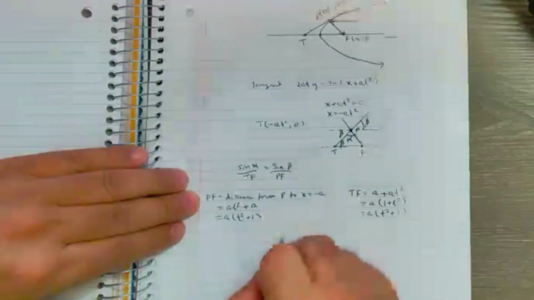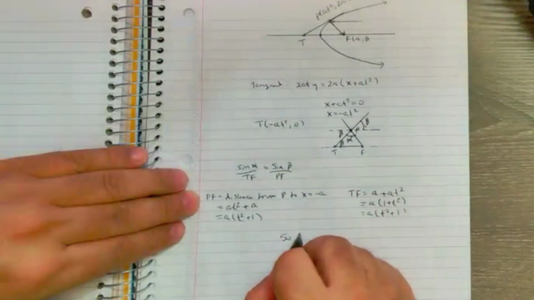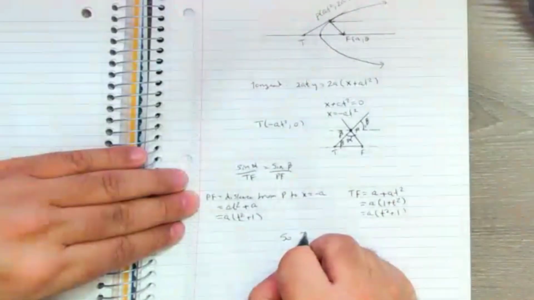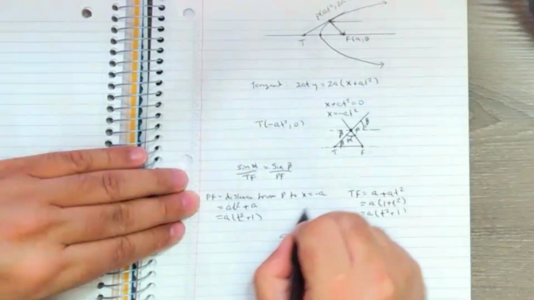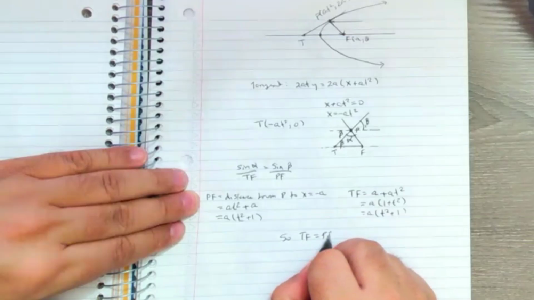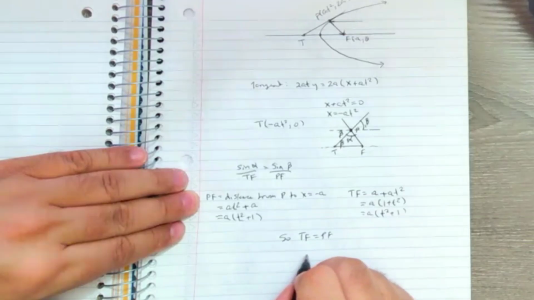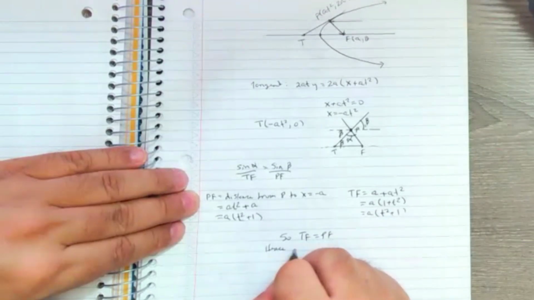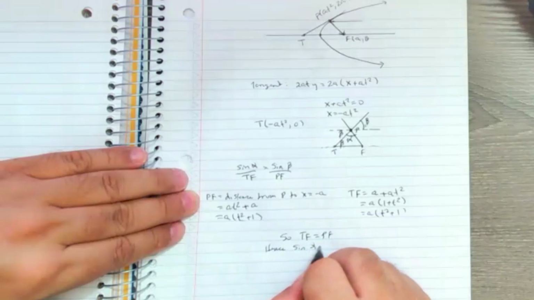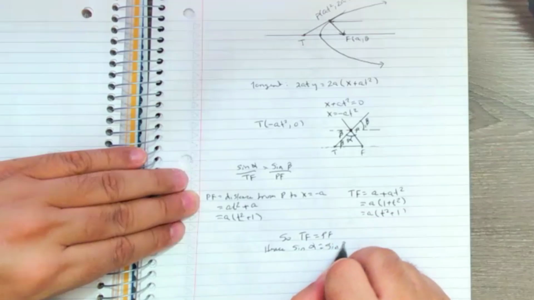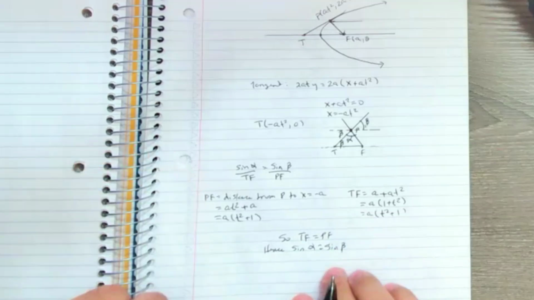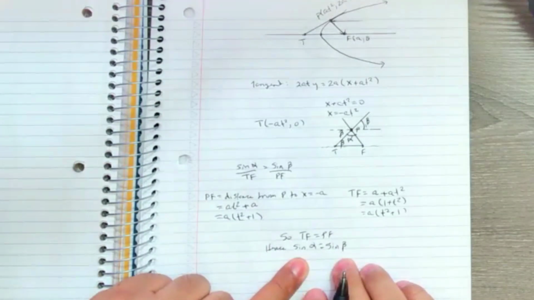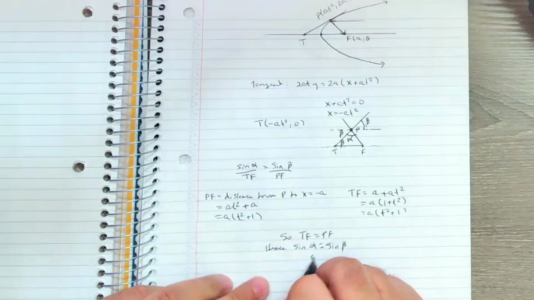So we have that TF is equal to PF, and hence sine of alpha is equal to the sine of beta. And since alpha and beta are both acute angles, we can conclude that alpha is equal to beta as required.